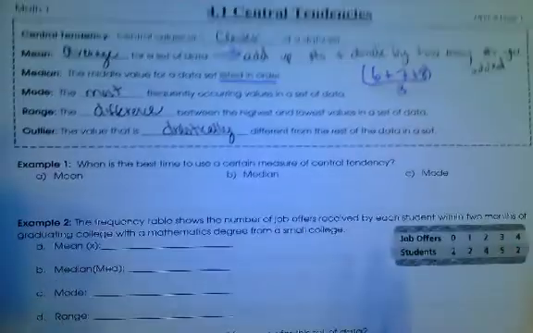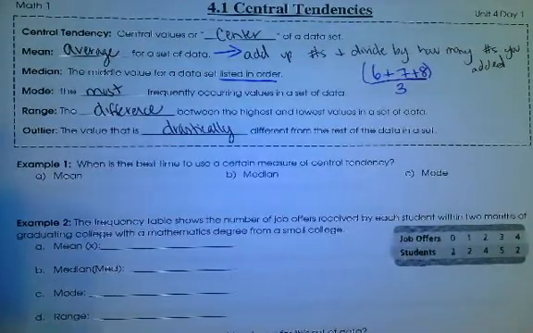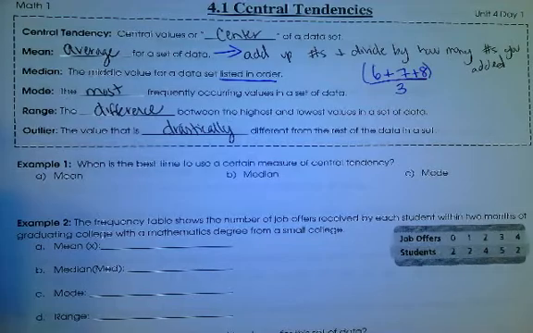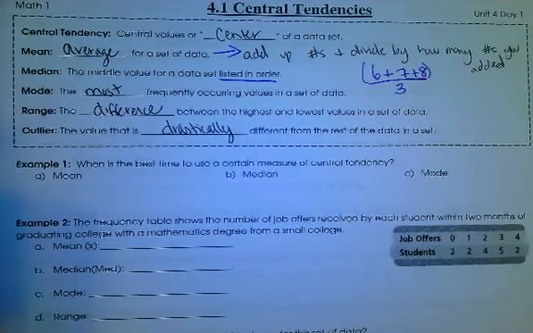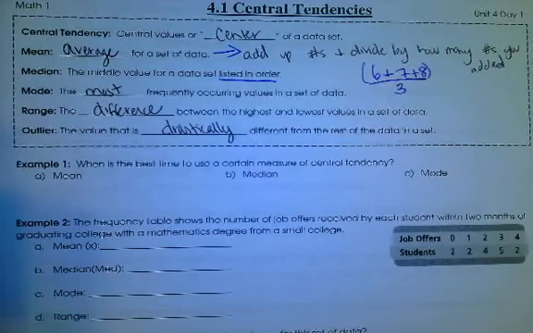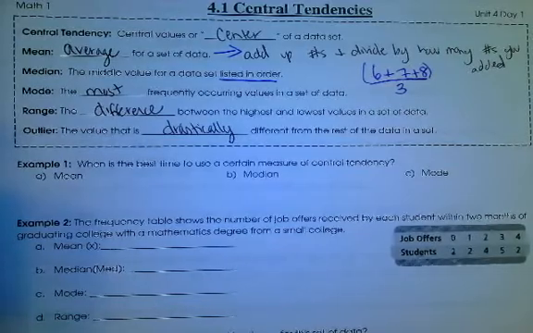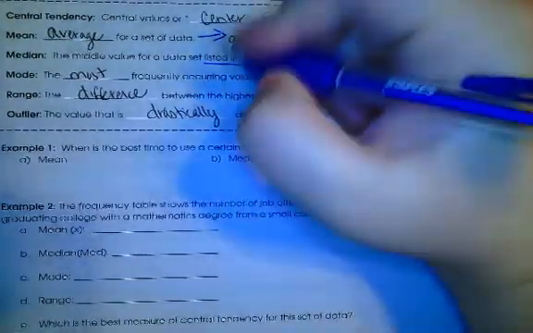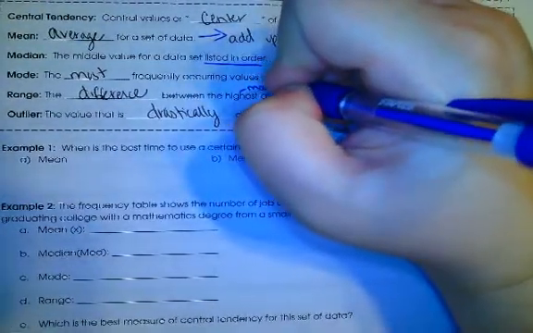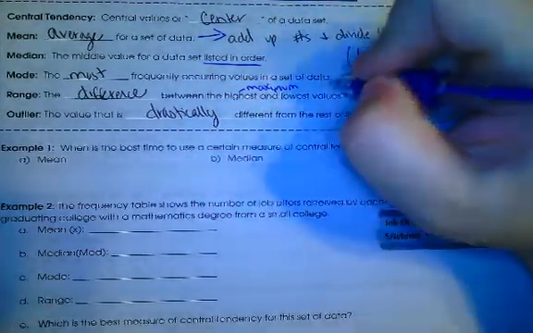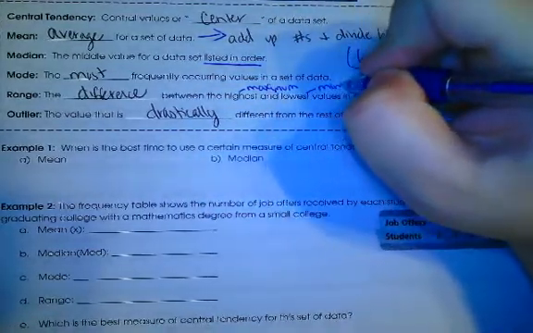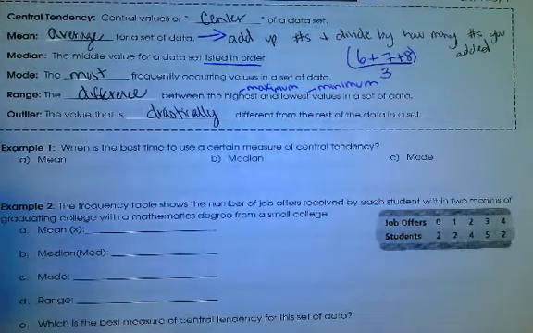Two other really important measurements we can take for a set of data are the range, which is the difference between the highest and lowest values in a set of data. The highest is known as the maximum, or max, and the lowest is known as the minimum, or min.